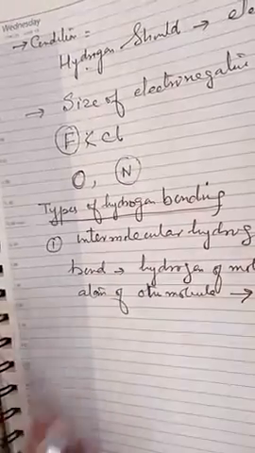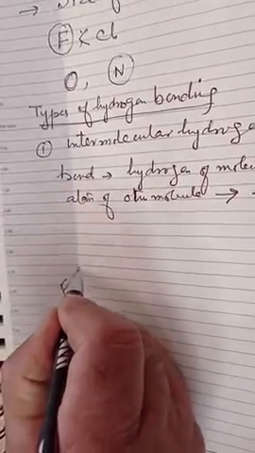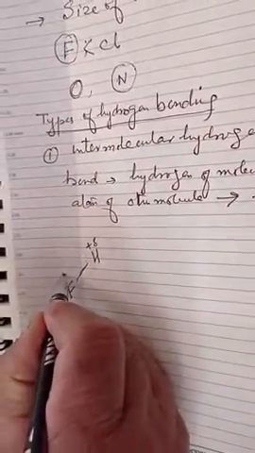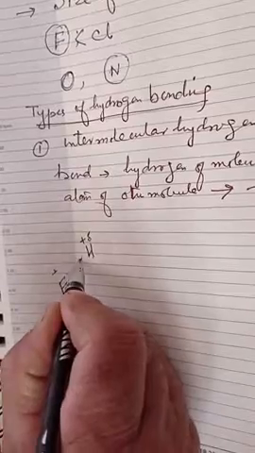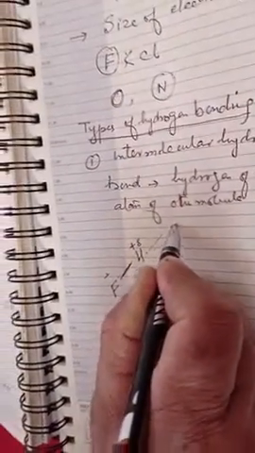For example, I will explain. In the case of hydrogen fluoride, this is fluorine. Now hydrogen becomes positive and fluorine becomes negative because the electron pair gets shifted towards the fluorine. As a result, there exists hydrogen bonding.